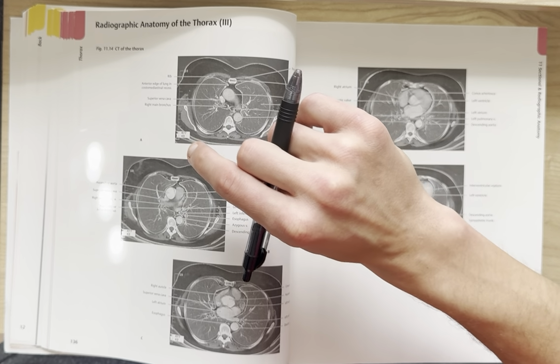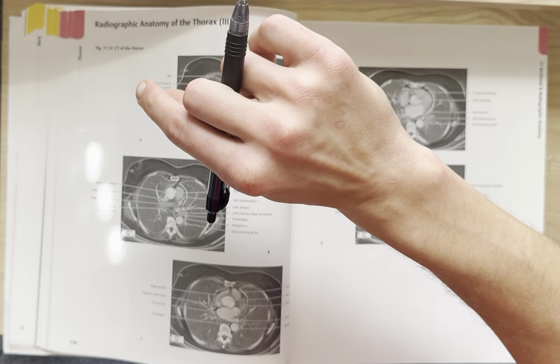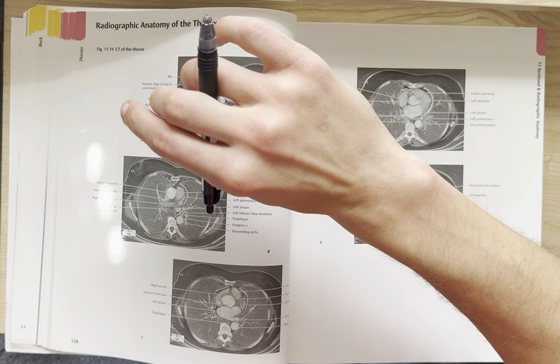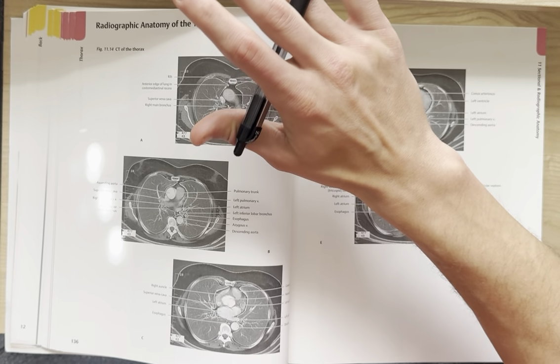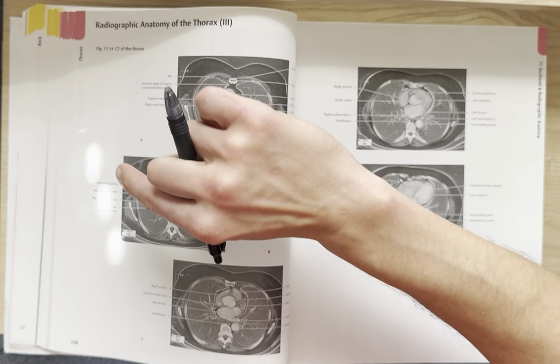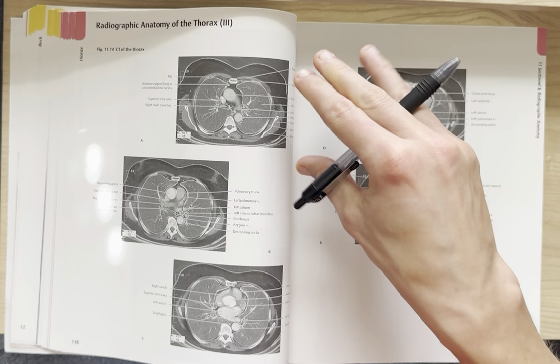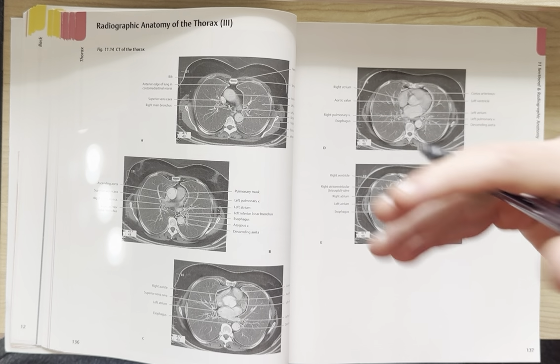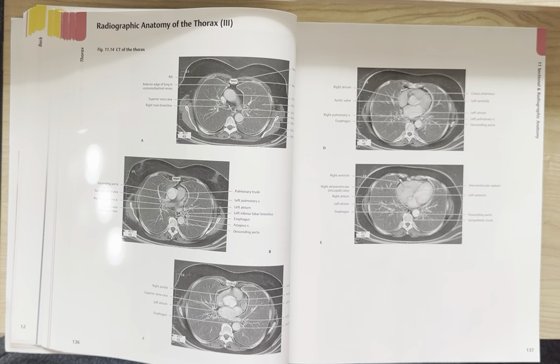There are sensors all around the CT that fire out radiation in the same way that an X-ray is done, much more simplistically.